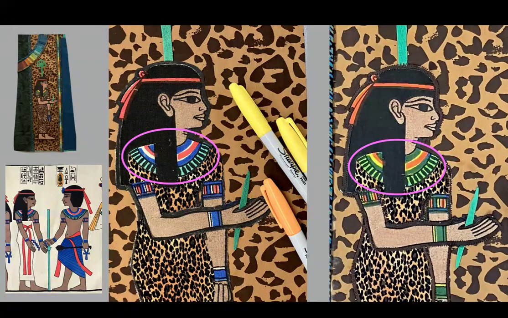But I thought, well, why couldn't I change her? So I'm like a paper doll. I made her a little leopard dress. And then I wanted her hand to be holding the stylus for being the scribe.